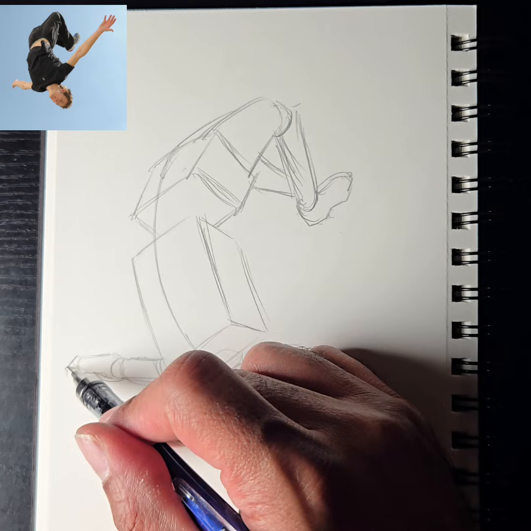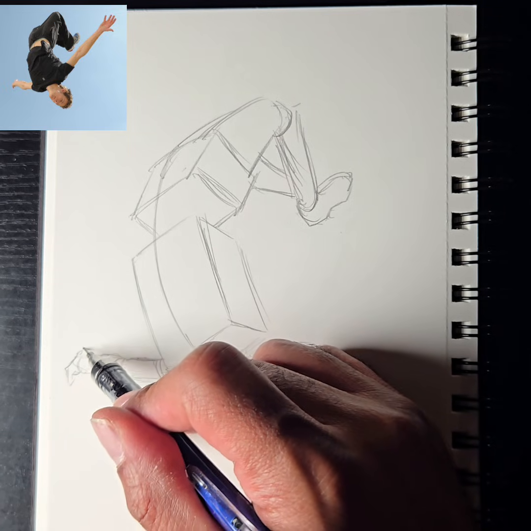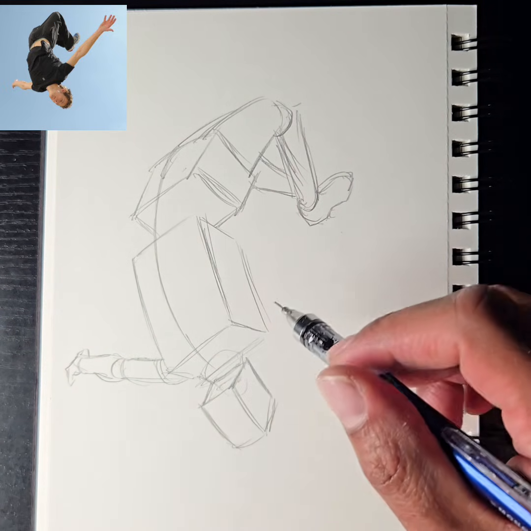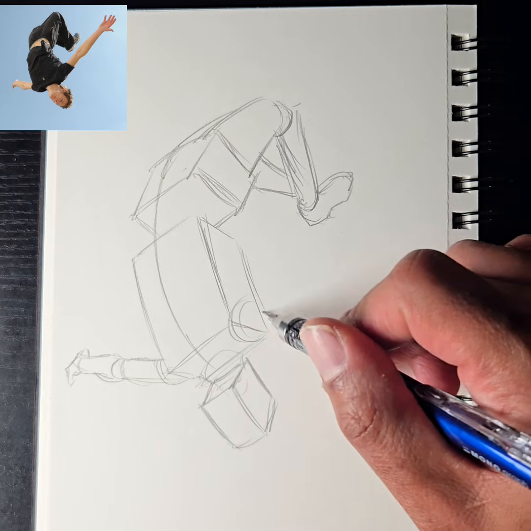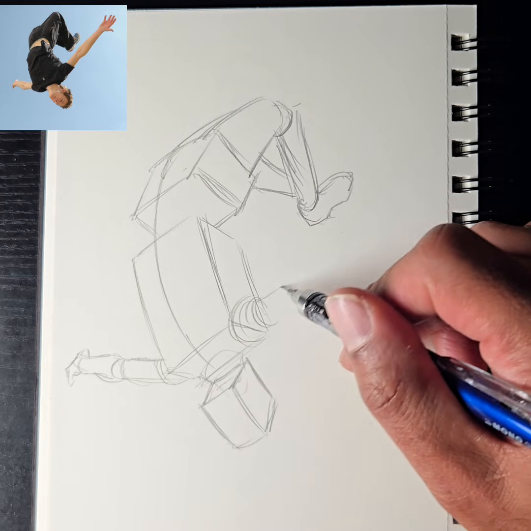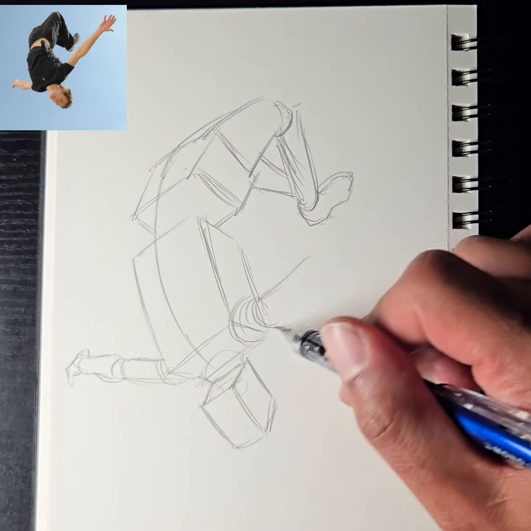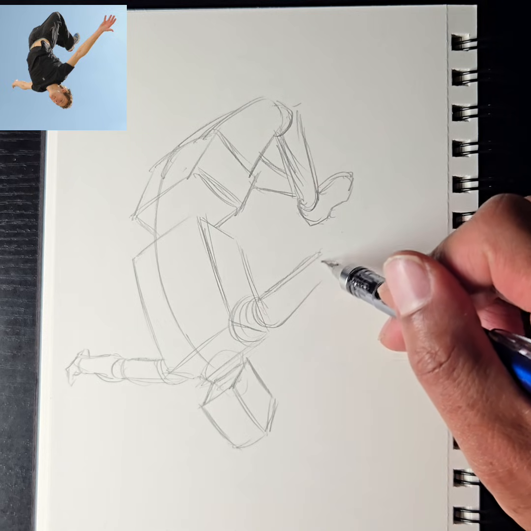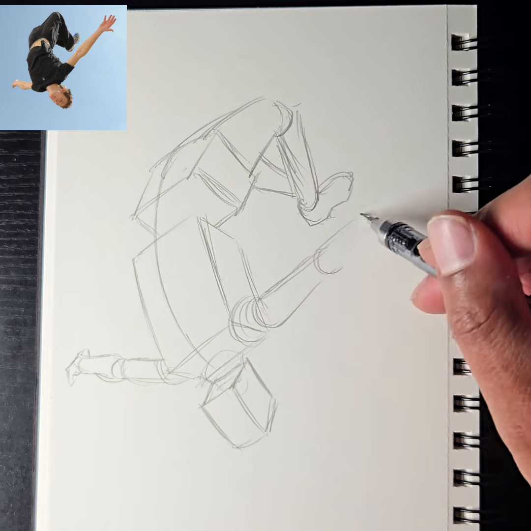I'm just drawing out the cylinder for the hand and dropping in a little outline of where the hand will be, a little open hand, even though you can't really see it too much because it's at an angle going backwards in the image.